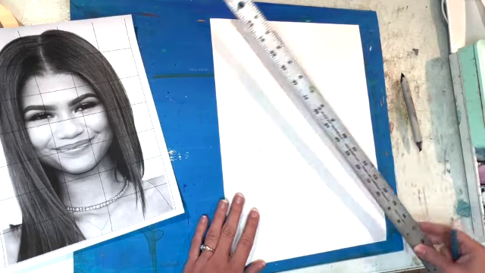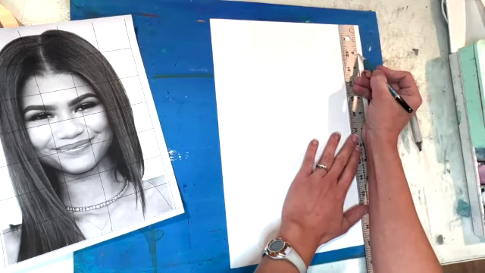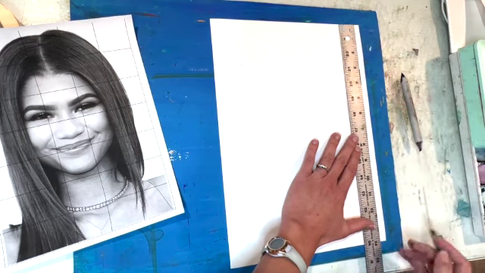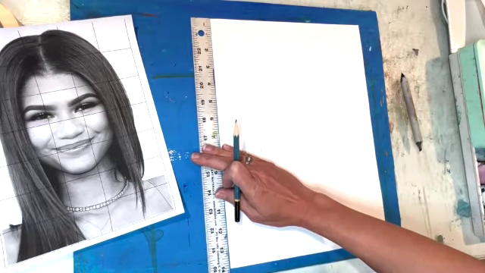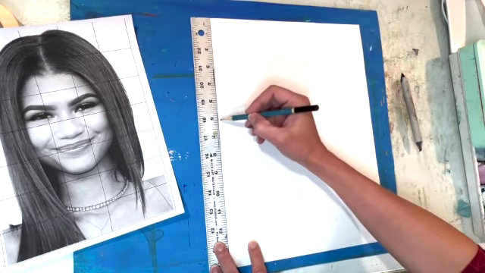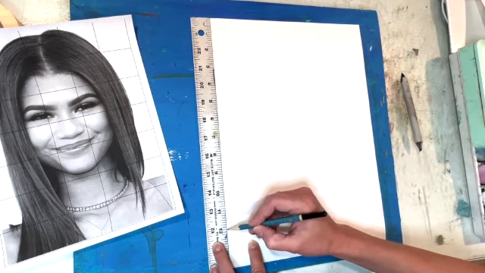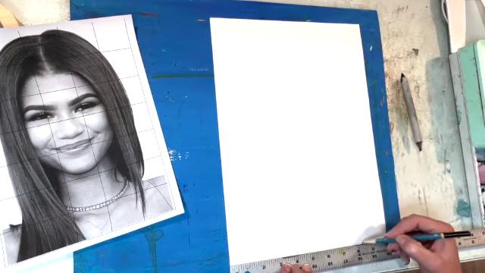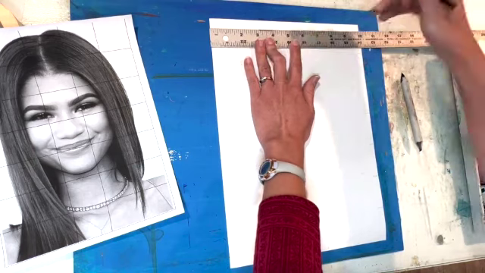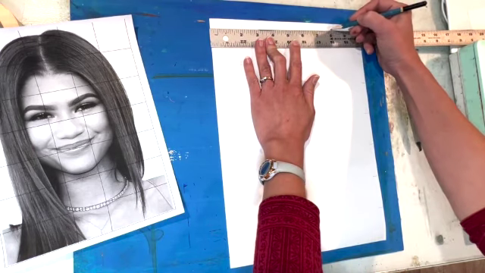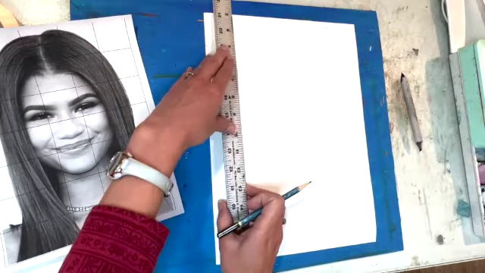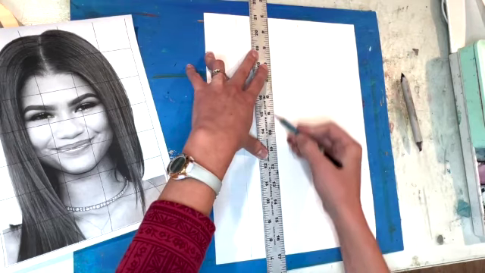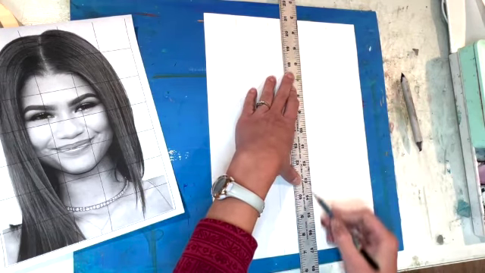I'm starting off by measuring a line every 2 inches along my ruler, and I'm making little marks on the outside edges of my paper. So 2, 4, 6, 8, 10, and 12-inch marks down the sides, and 2, 4, 6, 8-inch marks on the top and bottom, so that I will have 5 by 7 inch squares, 5 along the top and then 7 down the side. So my paper is actually 10 inches by 14 inches.